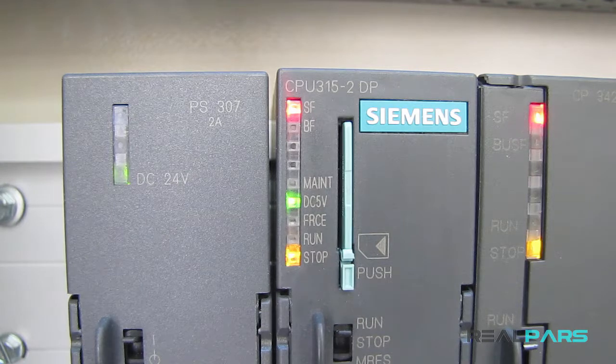The next LED light is a yellow light called force. Whenever this light comes on, it indicates that at least one of the PLC inputs or outputs is in force mode. But what does this force mode mean? In simple words, force mode means that we force one of the inputs or outputs of the PLC to be 1 or null.